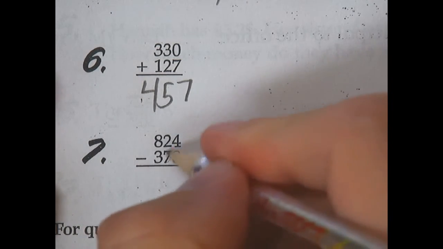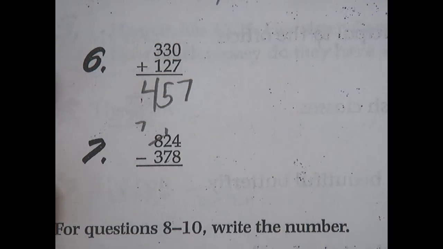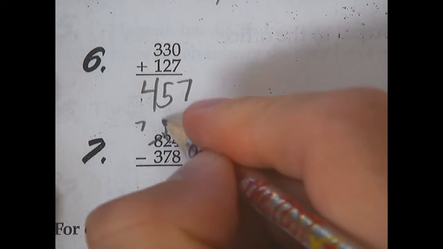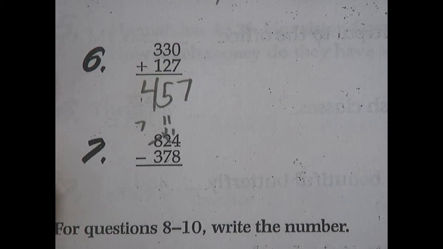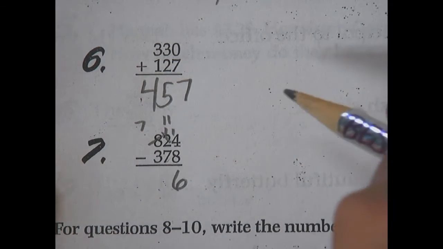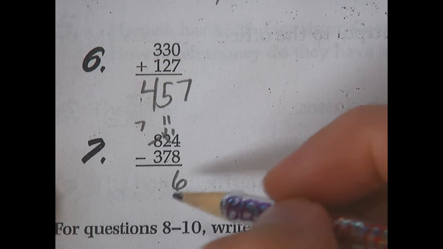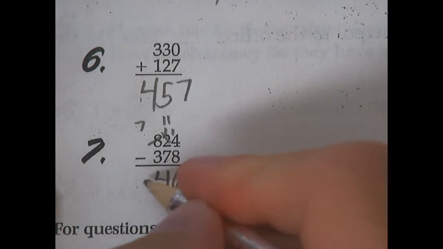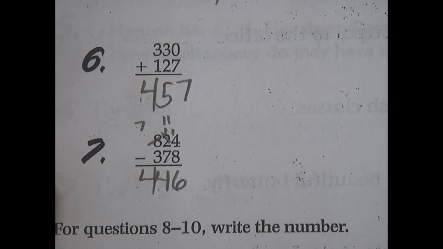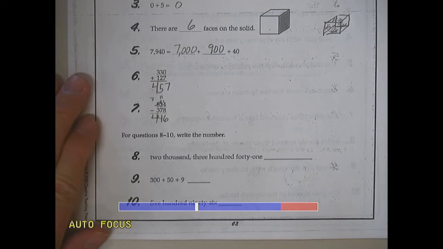All right. Can we take 3 from 8? Yes, we can. So let's borrow 1 and add 1. So now we have 12. All right. Now we're going to borrow 1 from there to make it 11 and add 1 here. So that we get, let's see, 14 minus 8 is 6. 11 minus 7 is 4. And 7 minus 3 is 4. So 446.